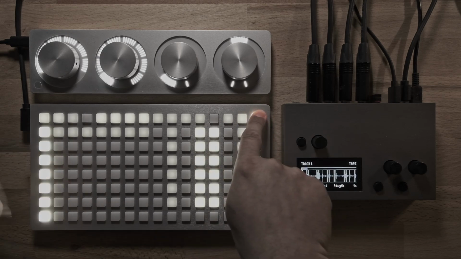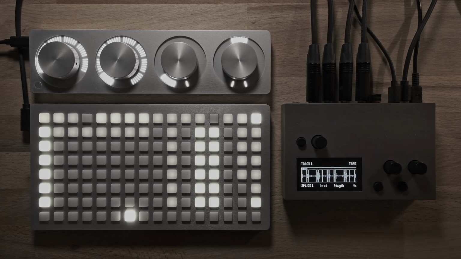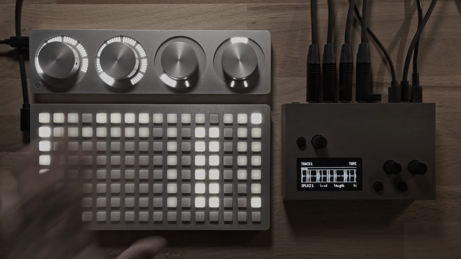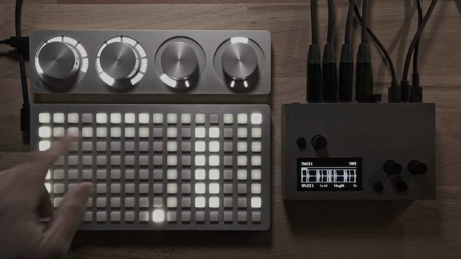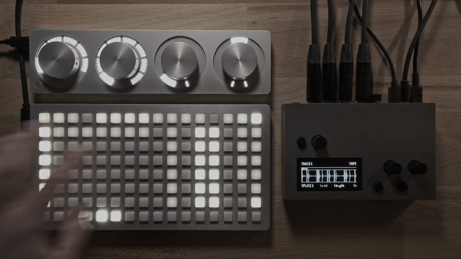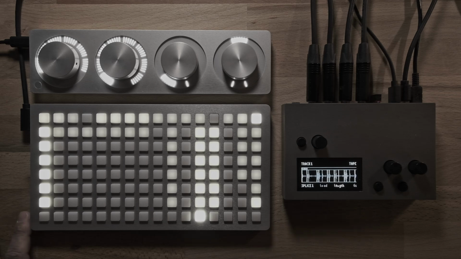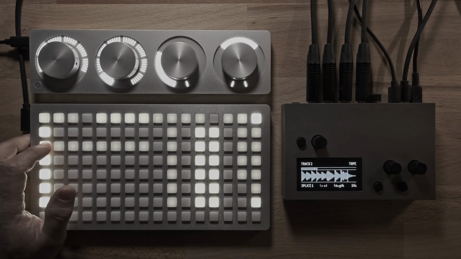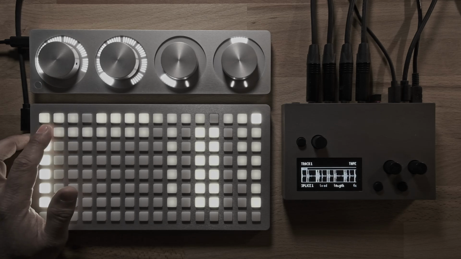You can record splice changes into patterns. You can have active splices saved as snapshots. You can change splices with punch-in effects. So there's also a lot going on, a lot of things that you can customize and do. Okay, I think that covers most of it for now.